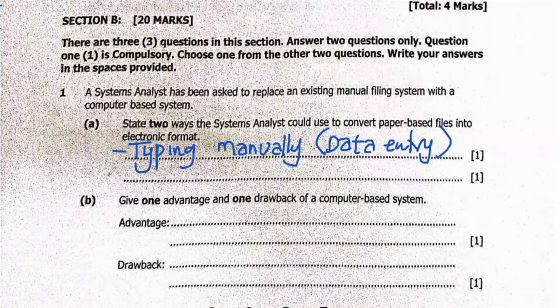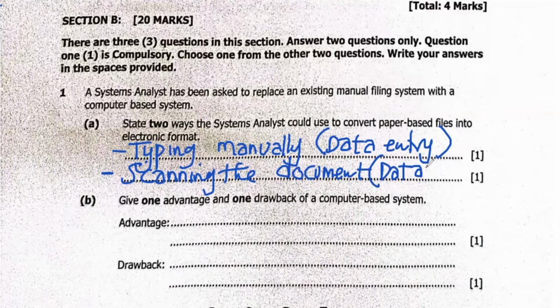Then the other one, data can be entered by scanning the document. Or we can call it data capture. Data capture is the automatic entering of data.